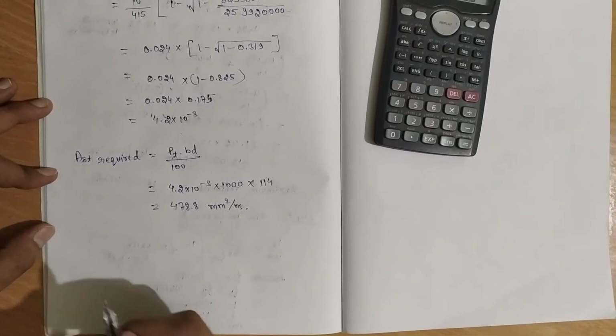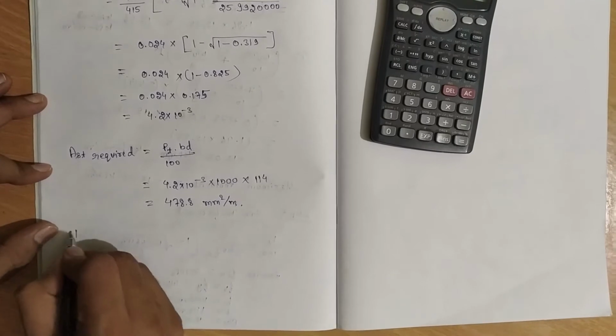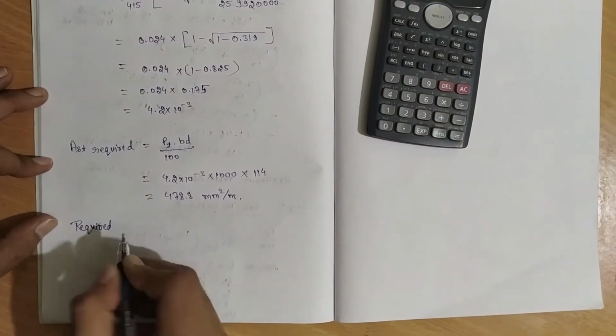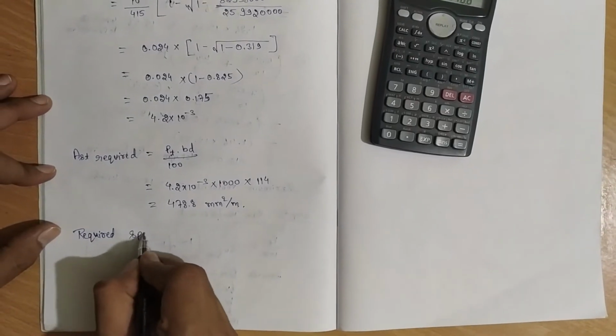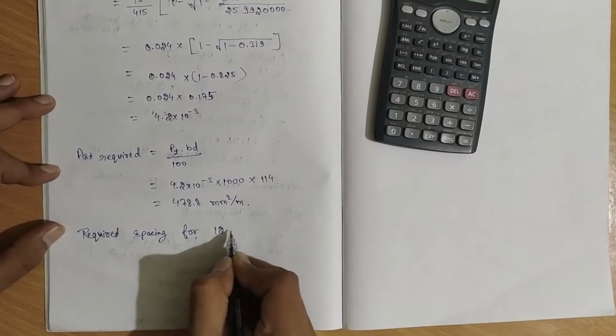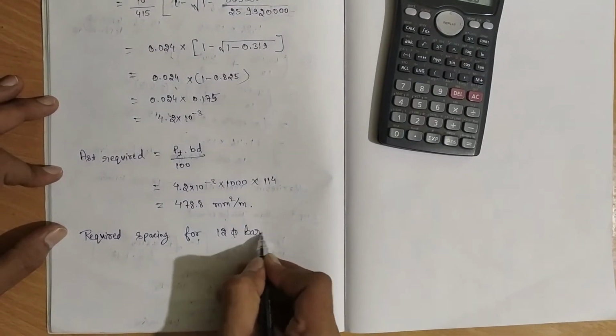What is the required spacing for 12 mm dia bar? Required spacing for 12 mm dia bar.